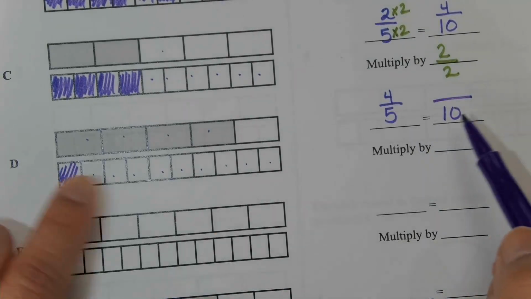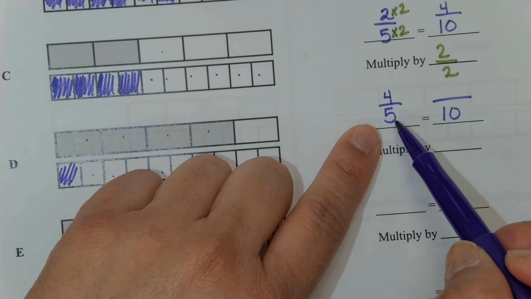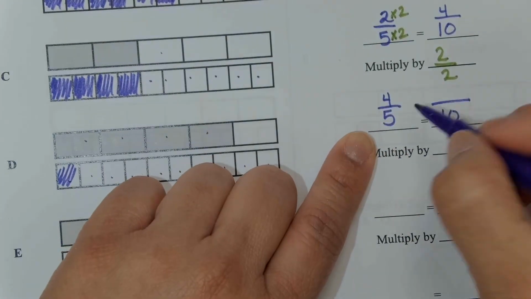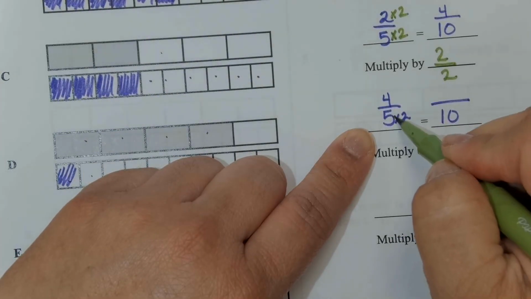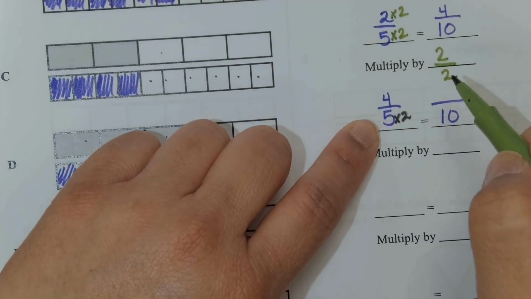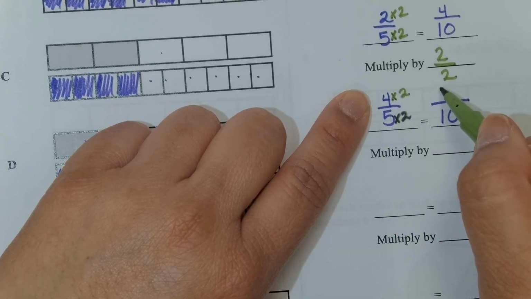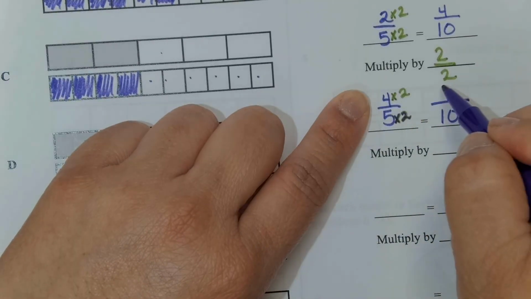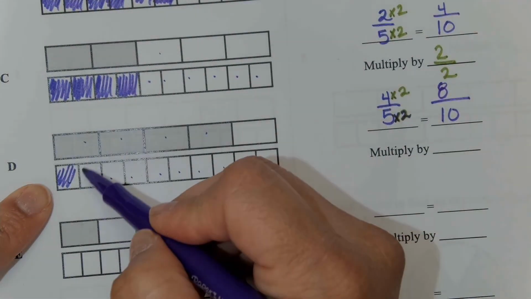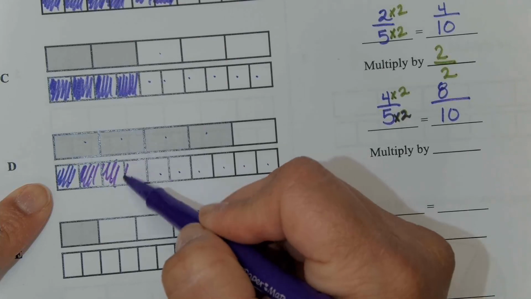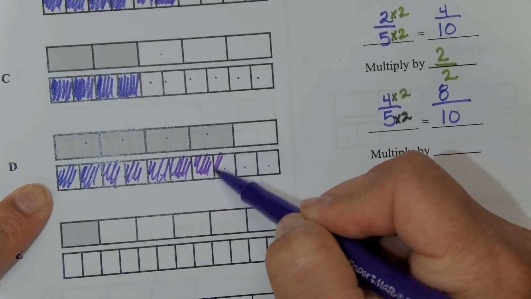So guys, all I would have to do here, if I didn't have my model, but I knew that my denominator was 10, I would count by 5s. 5, 10, so times 2. So if I multiply my denominator by 2, then my numerator is going to multiply by 2. 4 times 2 is 8. So I would have to shade in 8 pieces. So let's see if that's true. 1, 2, 3, 4, 5, 6, 7, and 8.